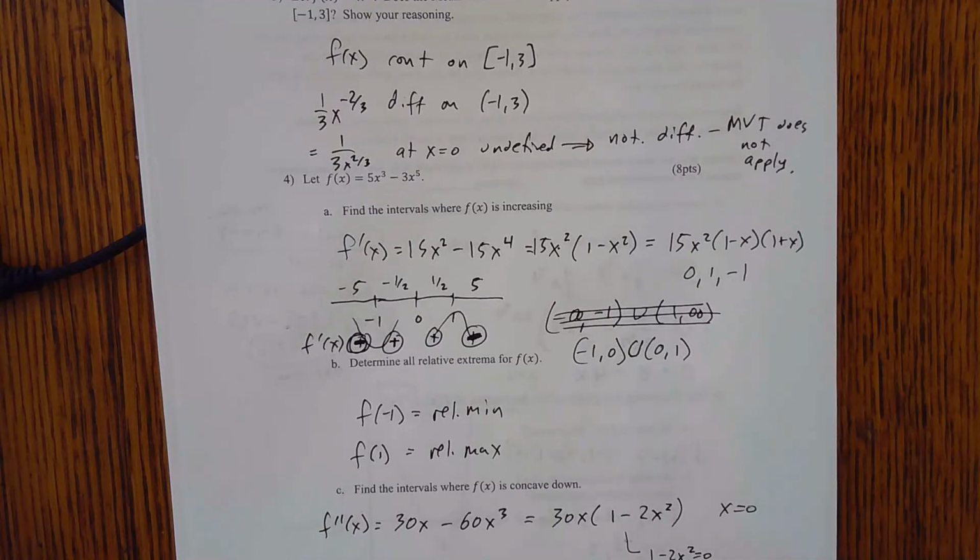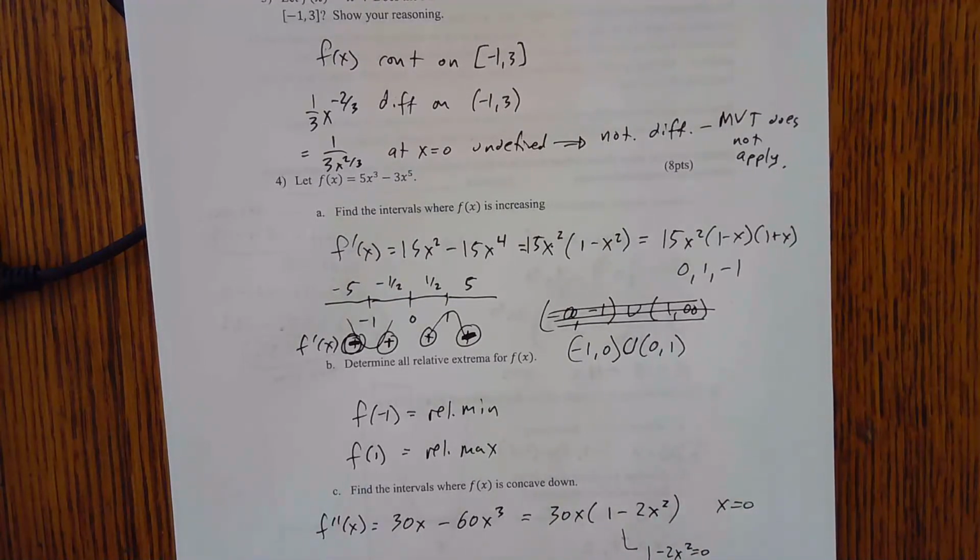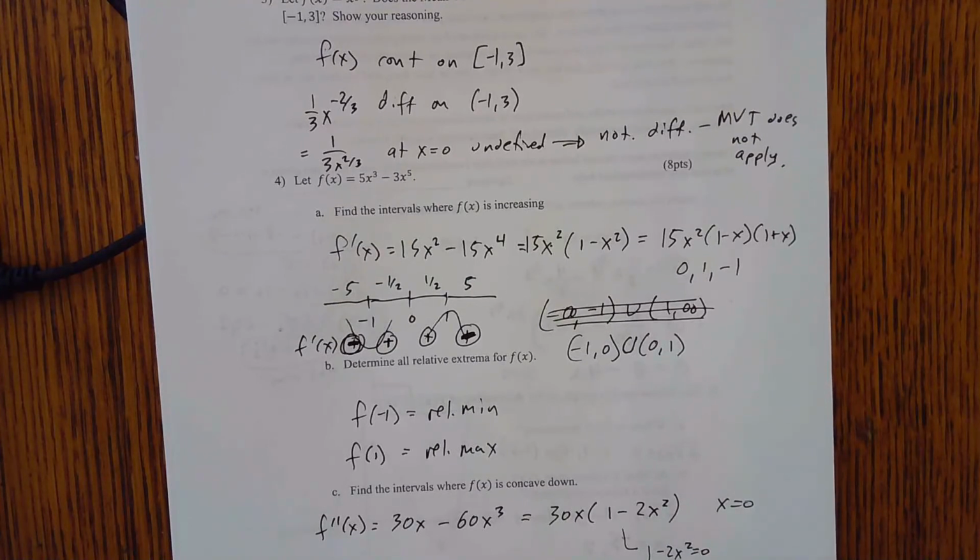X equals plus or minus the square root of 1/2. Don't forget both of those. So I've got a fair number of potential inflection points here: minus the square root of 1/2, 0, and the square root of 1/2. Make sure you don't miss anything.